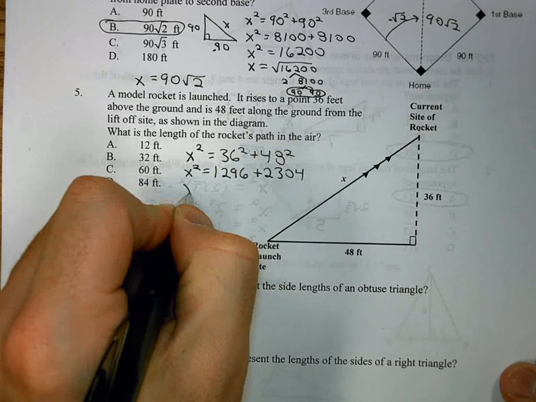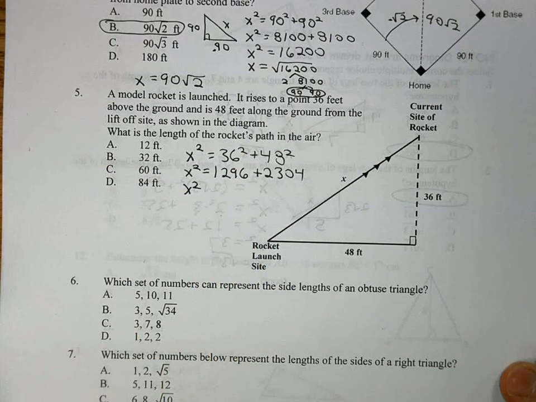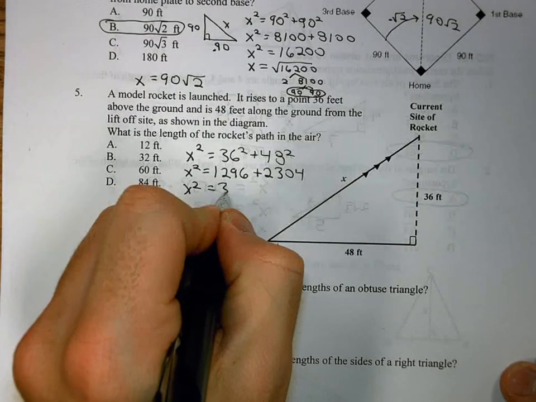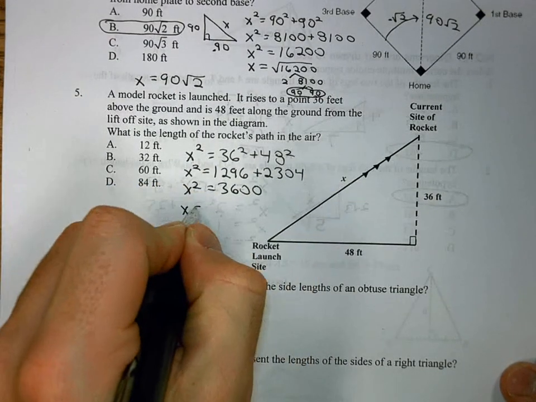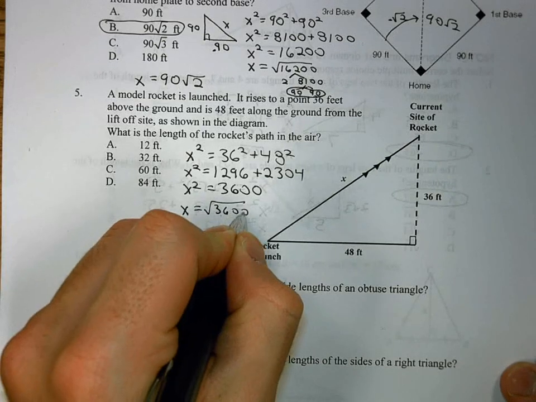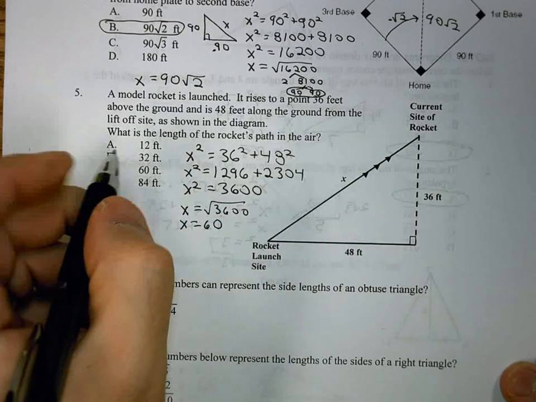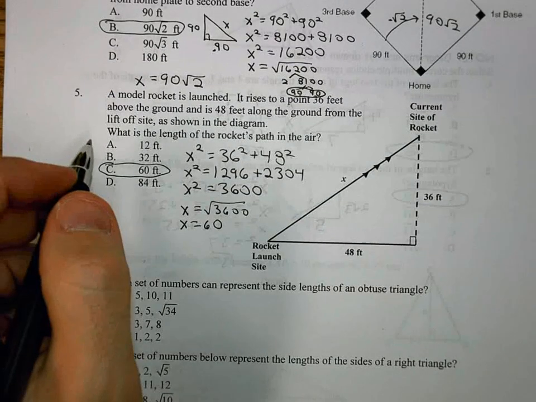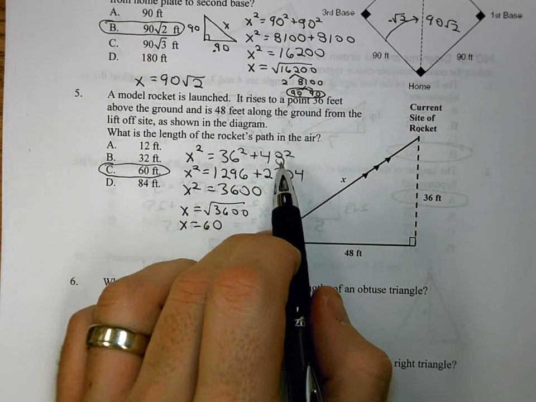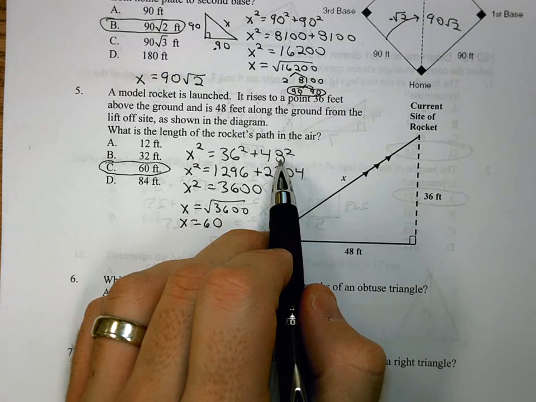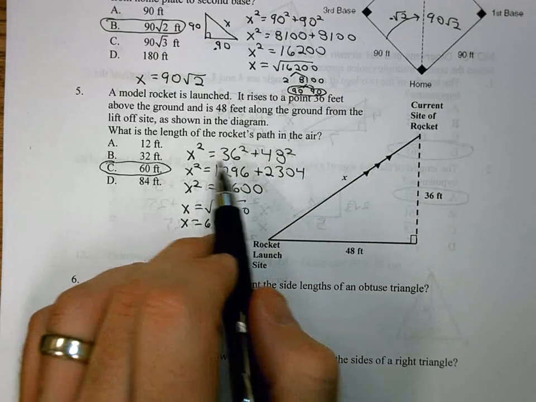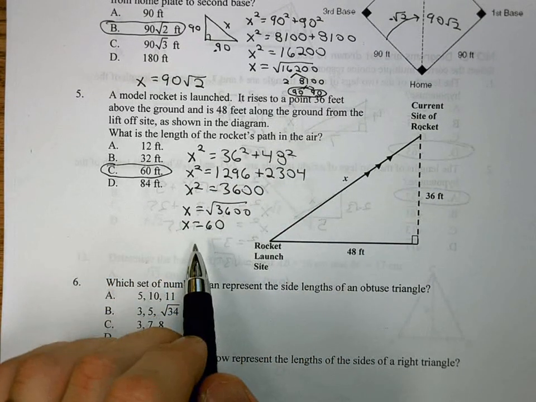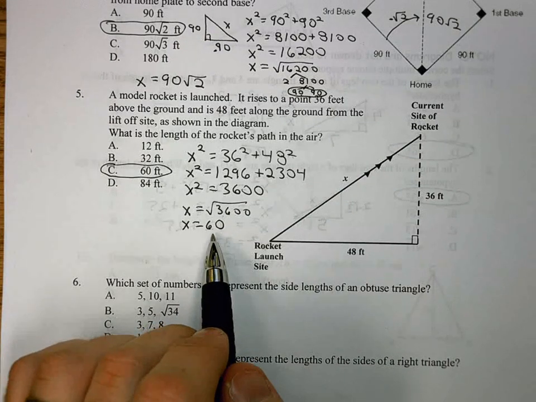We combine those, we get 3,600, which if we take the square root of is 60. Now, you also may have noticed this is a Pythagorean triple. We have 36 and 48, which, if I divide both of them by 12, gives me 3, 4, and that would be 5 times 12, so we get 60.